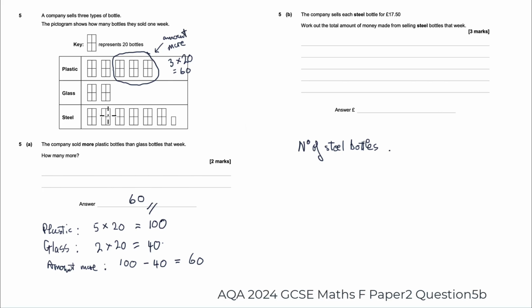It's 1, 2, 3, 4, 5, 6 lots of 20. And then we've got this little rectangle. Remember we said that each one of these rectangles, 5, 10, 15, 20, each one represents 5. So you can work this out in your calculator. 6 20s, 120, plus 5 is 125.